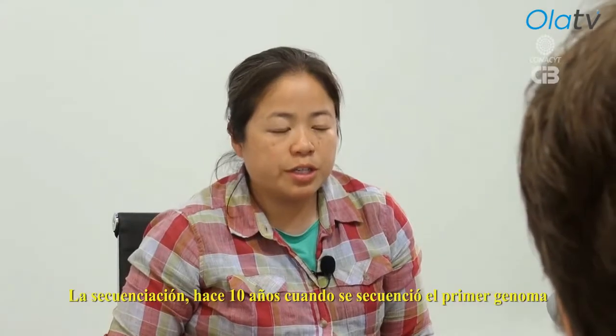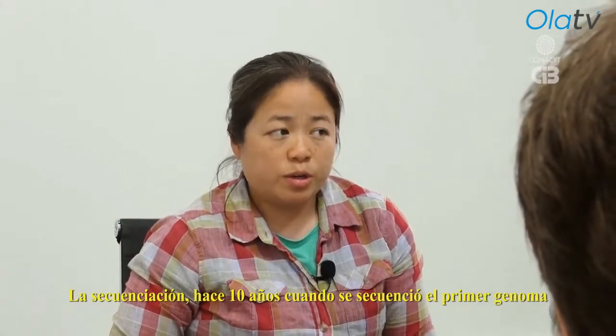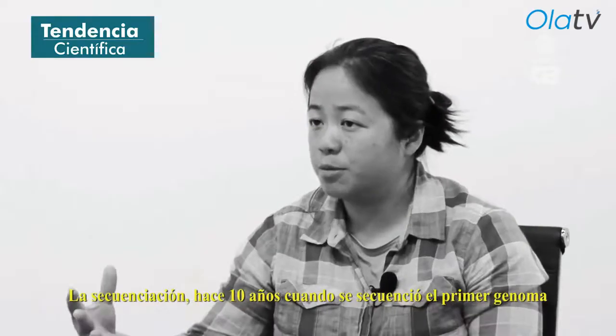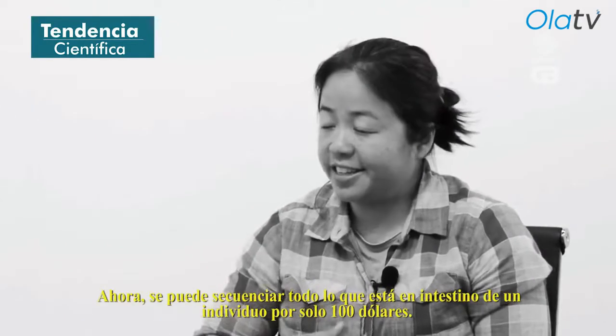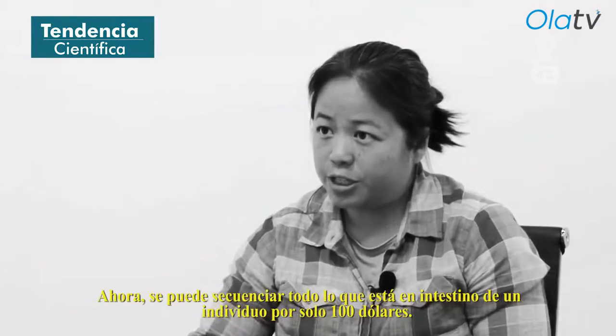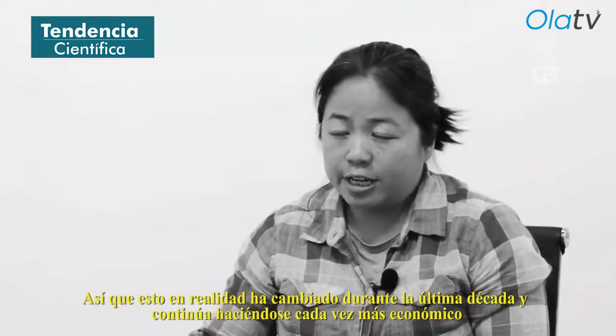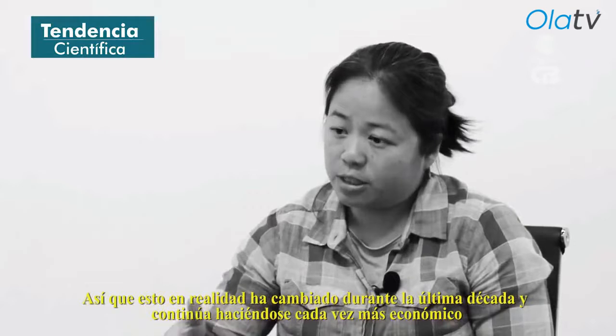Ten years ago, when they sequenced the first genome of a bacteria, it cost millions of dollars. Today, you can sequence the gut inside one person for $100. So it's really changed over just the last decade, and it keeps getting cheaper and cheaper.